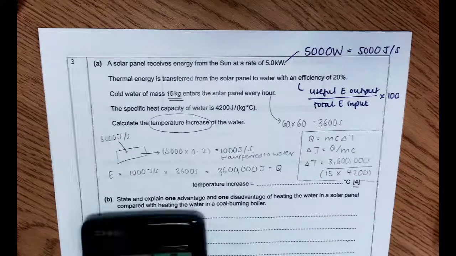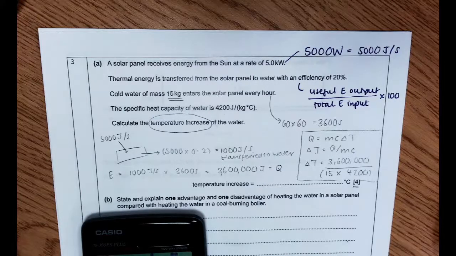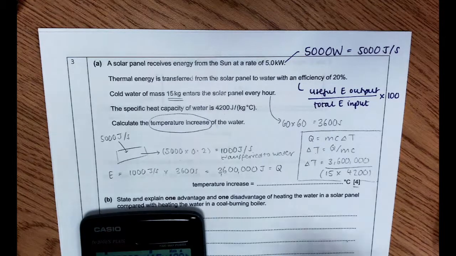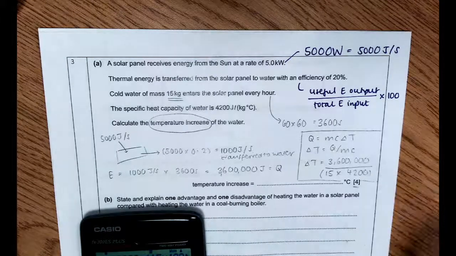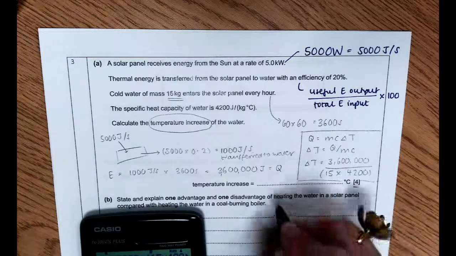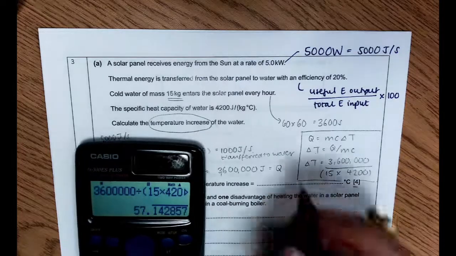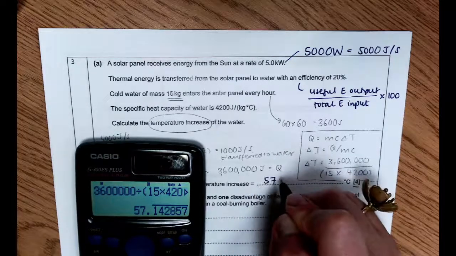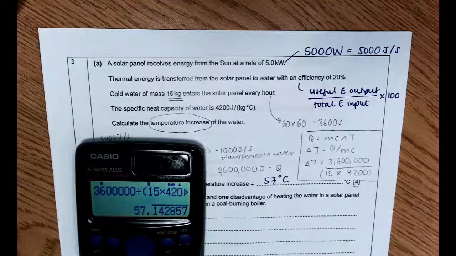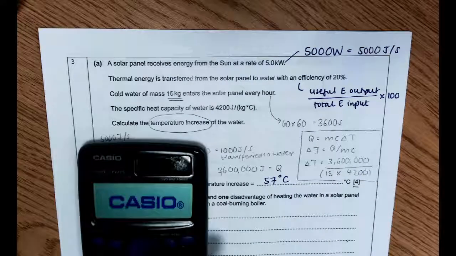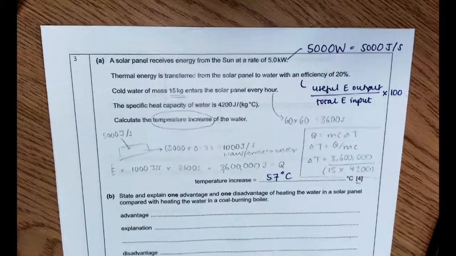So let me just pop that in the calculator. And I get a temperature increase of 57.1. You'll see I'm only going to give that to the nearest degrees Celsius, because I'm not really going to be able to measure that more accurately in reality.